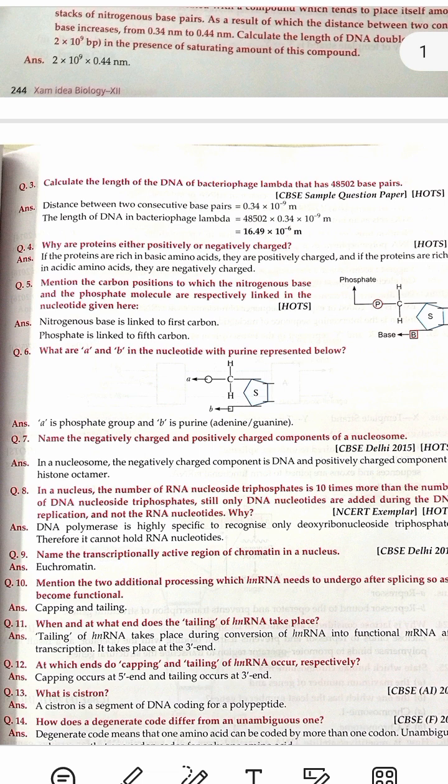Distance between two consecutive base pairs, we know, is 0.34 into 10 power minus 9 meter, and the length of DNA of bacteriophage lambda is 48502 into 0.34 into 10 power minus 9. After multiplying, the result is 16.499 into 10 power minus 6 meter. Very simple.